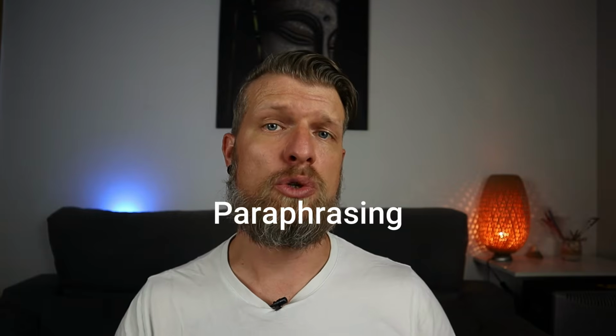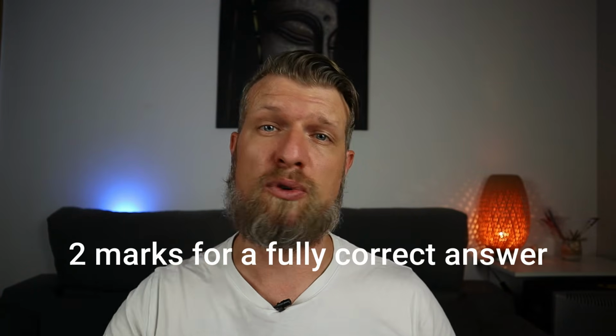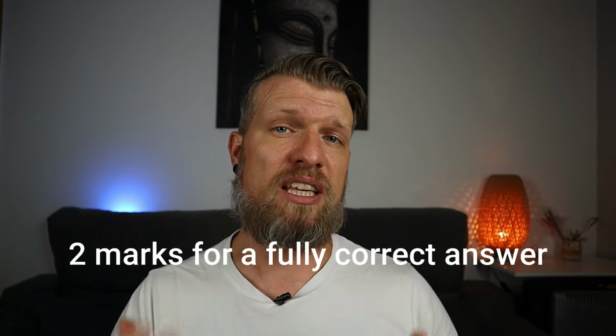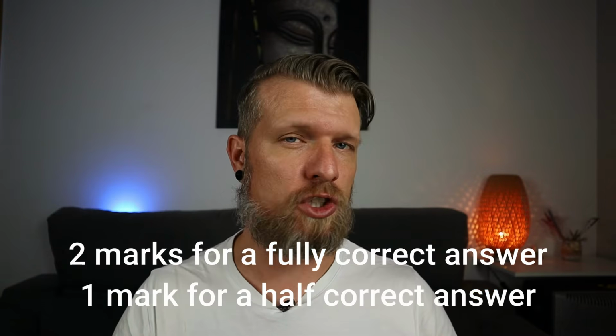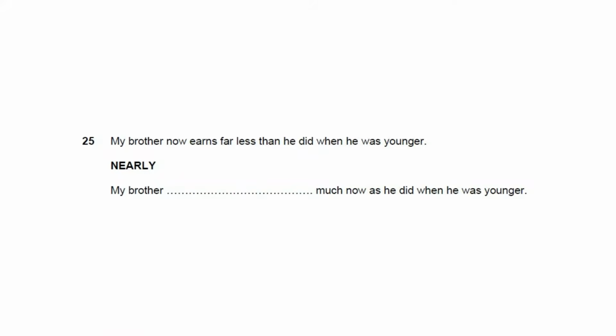In part 4, you have to demonstrate that you can paraphrase, use synonyms, and simply transform grammatical structures. Always remember that the 2 sentences have to be the same or at least as similar as possible in meaning, and that you can't use less than 3 or more than 6 words in the gap. This part is a little bit special in that you can score 2 marks for a completely correct answer. But even if your answer is only partially correct, you might still be able to score 1 mark. So always try to answer everything, because you might get lucky. Now let's have a look at an example.